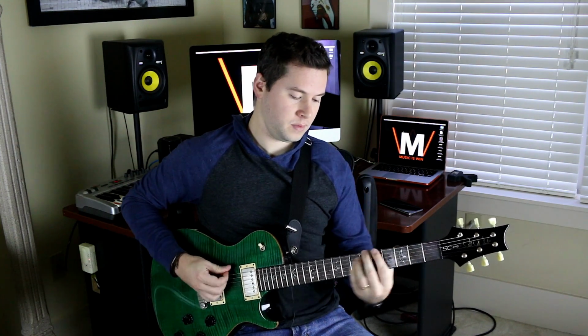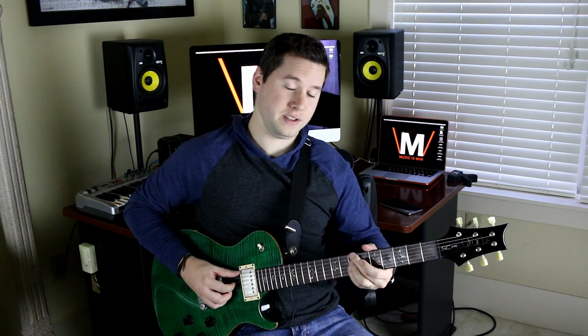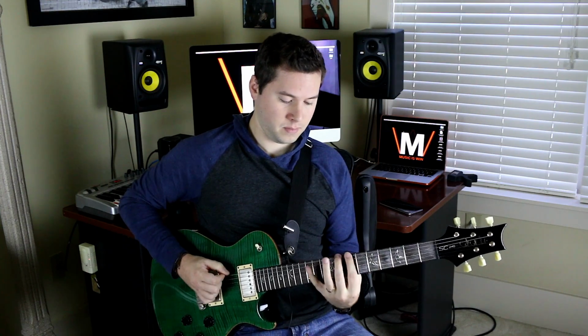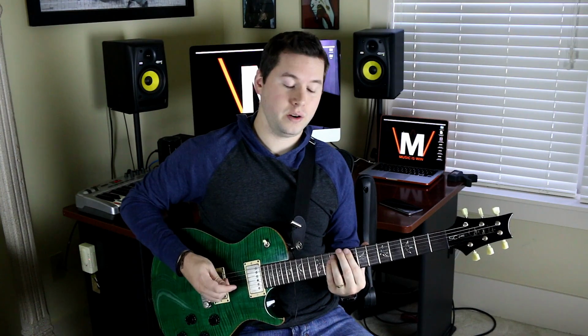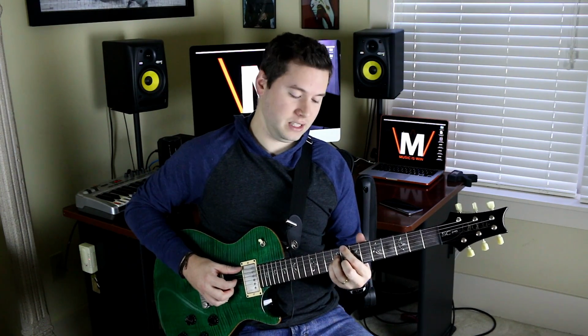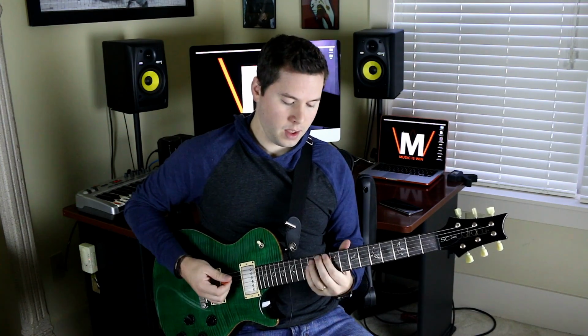Second mode, Dorian, is a minor 7 chord as its foundation. Phrygian, the 3rd mode, is also a minor 7 chord as its foundation. Then we have Lydian, the 4th mode, with a major 7 as its foundation. And then we have Mixolydian, the 5th mode, with a dominant 7 as its foundational chord.